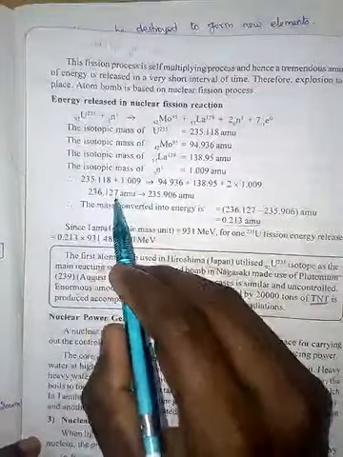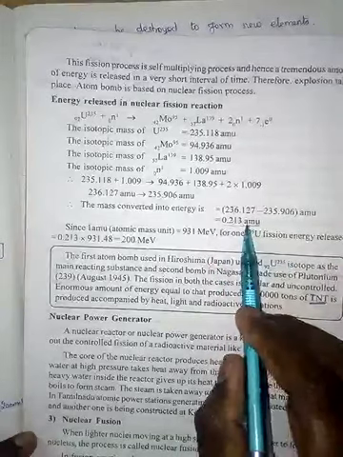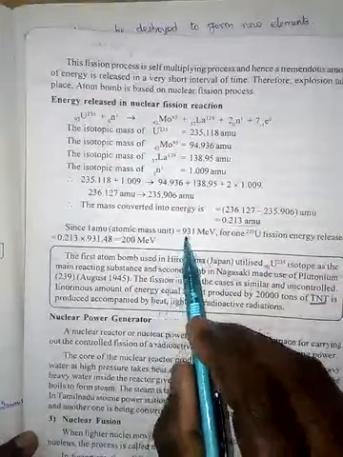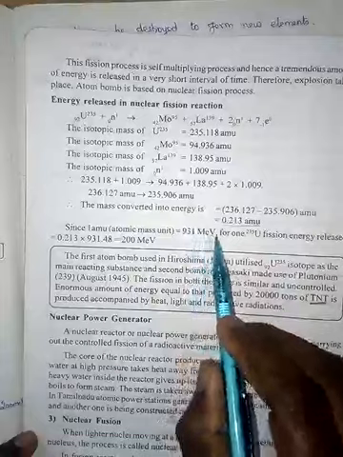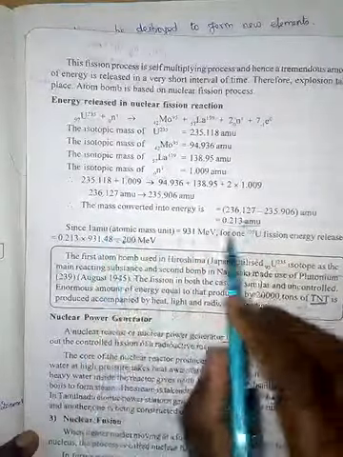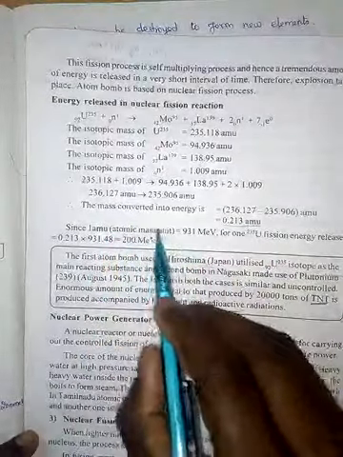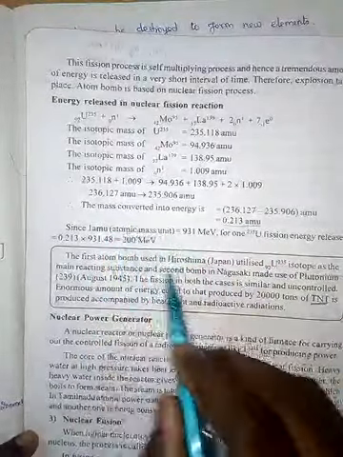So the mass of the reactants can be partly converted into energy. The difference is 0.213. If you multiply it by 931 million electron volts, which is equal to 1 AMU, you will get around 200 million electron volts. That's what I said earlier. Such a huge energy, 200 million electron volts, is released from one uranium atom. Some of the mass is converted into energy.